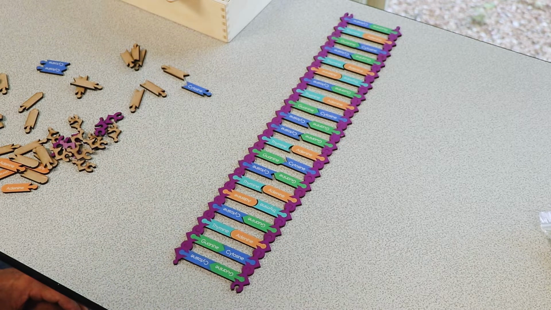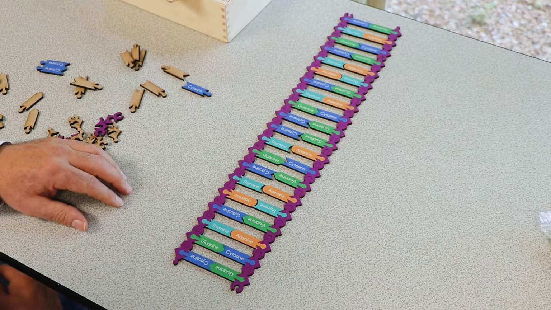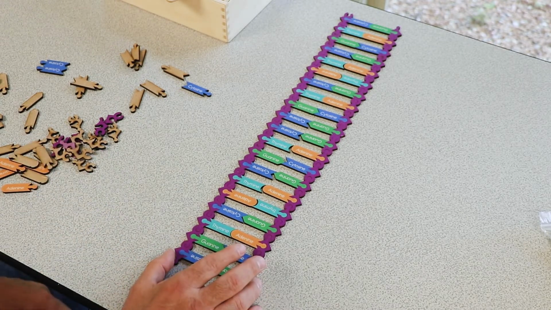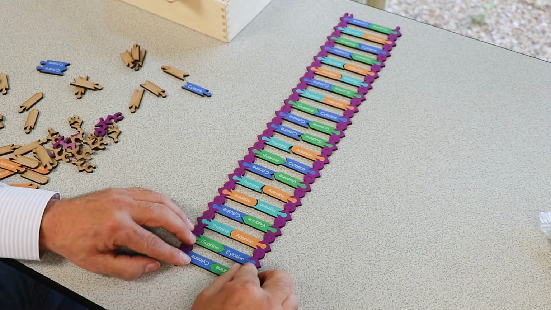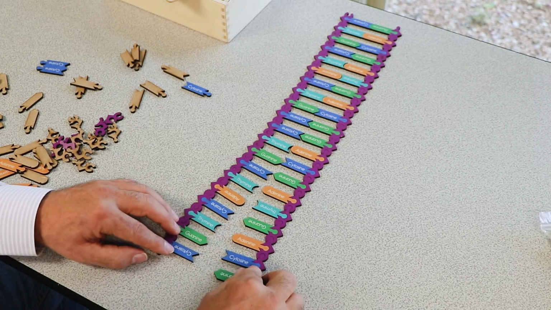So there has to be a way to get that information from the nucleus to the ribosomes where the proteins can be made. The way this happens is through the process called transcription. Here we have a DNA model. The molecule begins to open up.